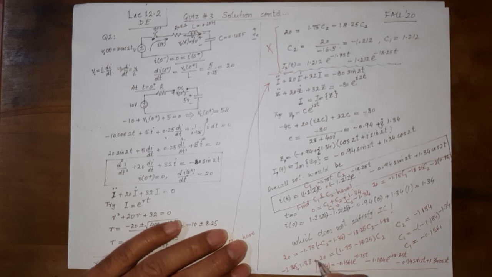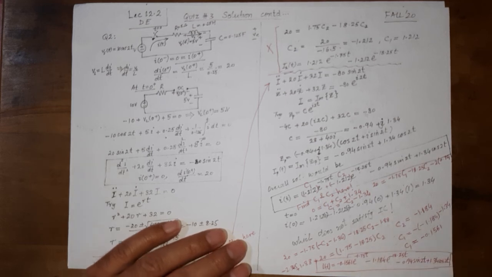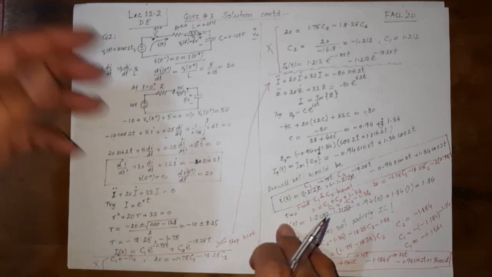This is the solution that satisfies the value at t equal to 0 at least.